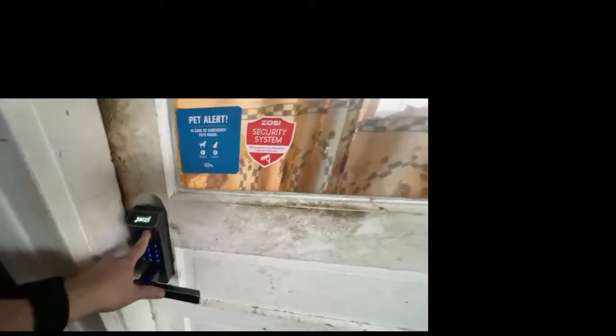Actually, before I go in the house, only because I'm a nerd, I gotta show you this. This is also how I get into my house. I can't even have a normal lock, but it has to be fingerprint.